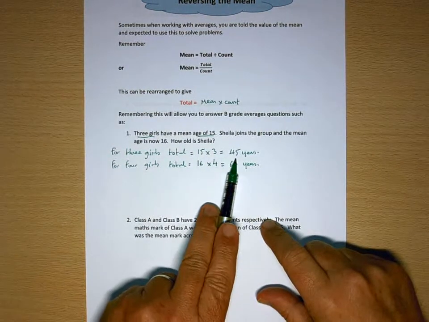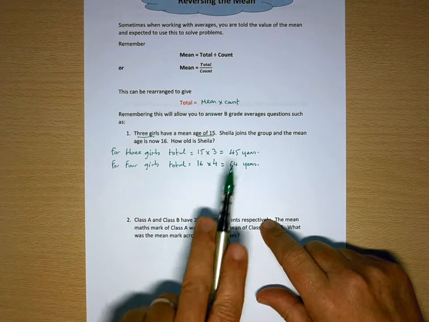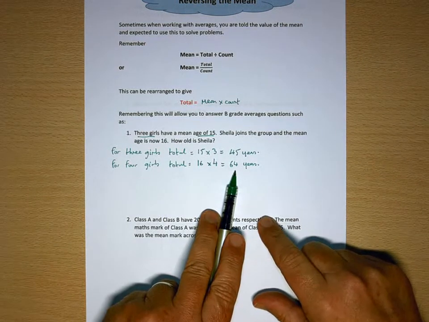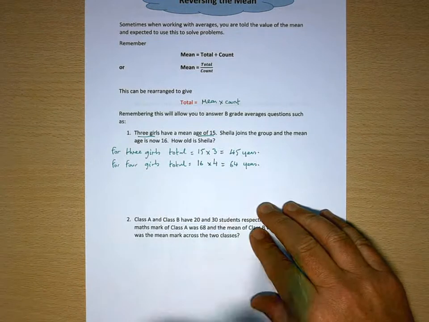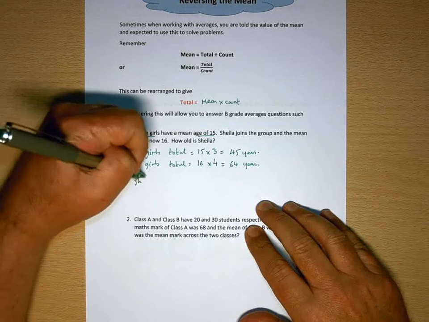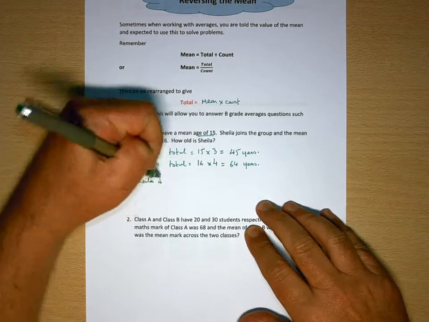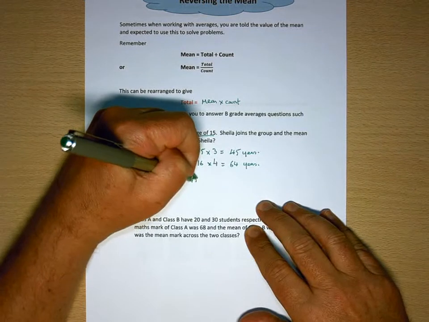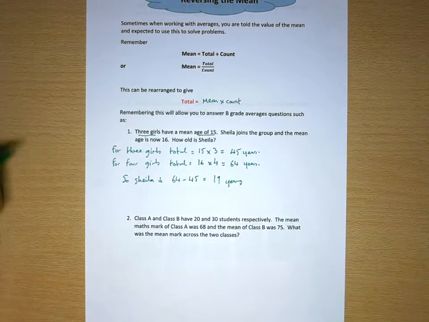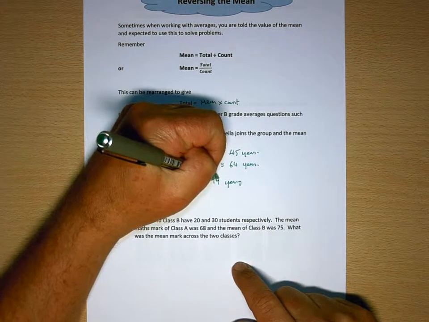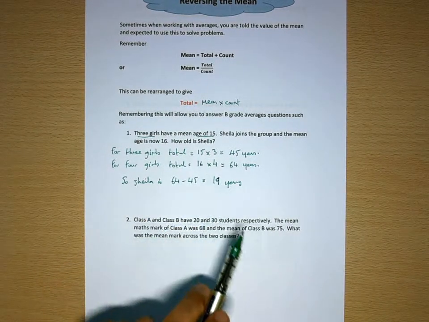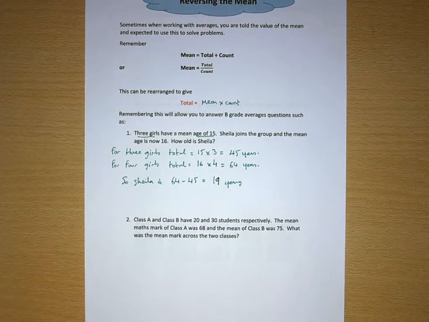So before Sheila came along, their total age was 45. When Sheila was included, their total age went up to 64. So Sheila is the difference between those two total ages, which is 19 years old. So we've used the given means to find some totals which enable us to access more of the question.